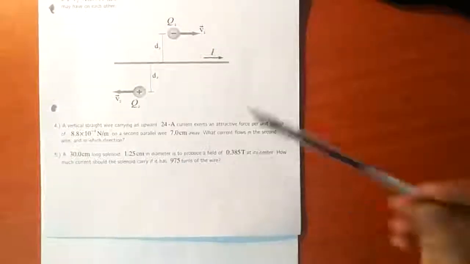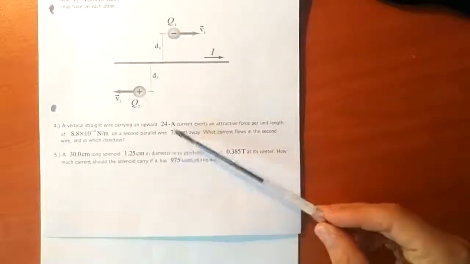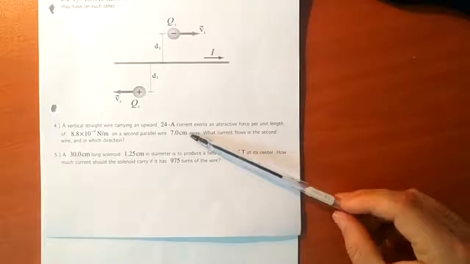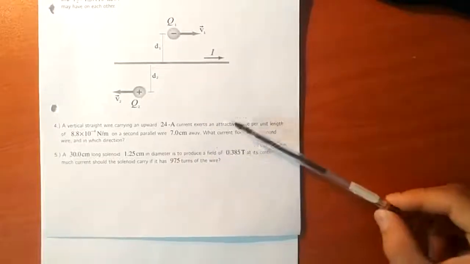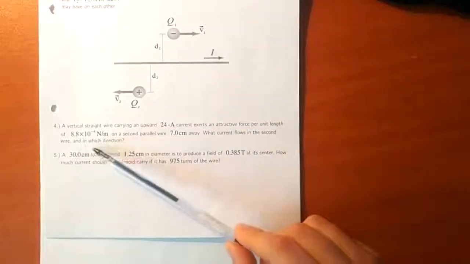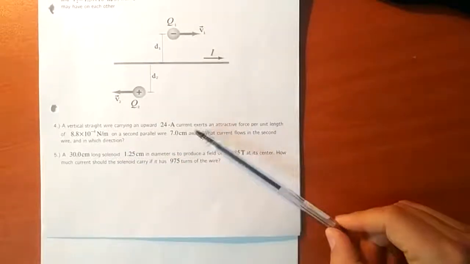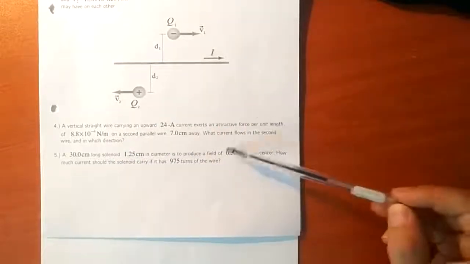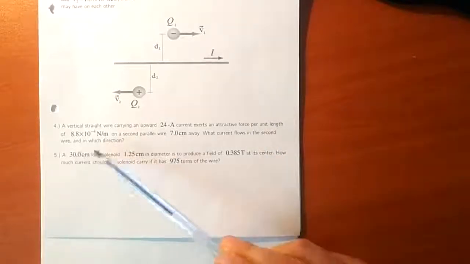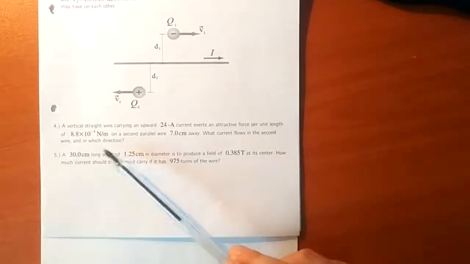Right, so question 4. We've got a vertical straight wire carrying an upward current of 24 amperes, and it exerts an attractive force per unit length of 8.8 times 10 to the minus 4 newtons per meter on a second parallel wire 7 centimeters away. What current flows in the second wire and in which direction? In which direction we can immediately answer.